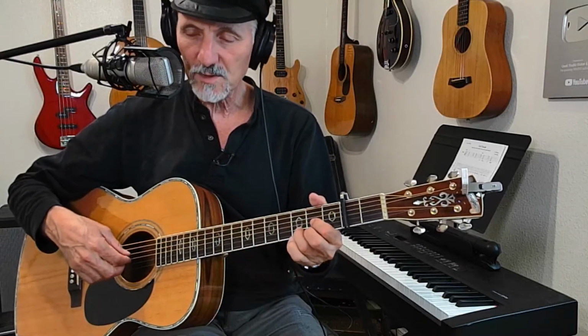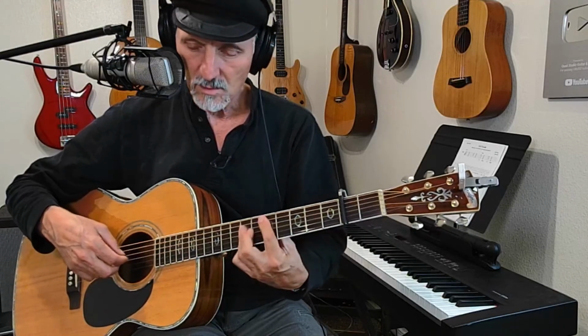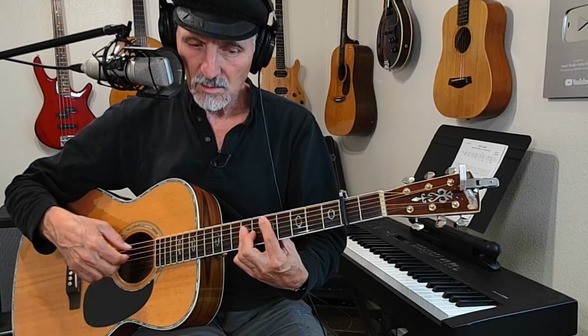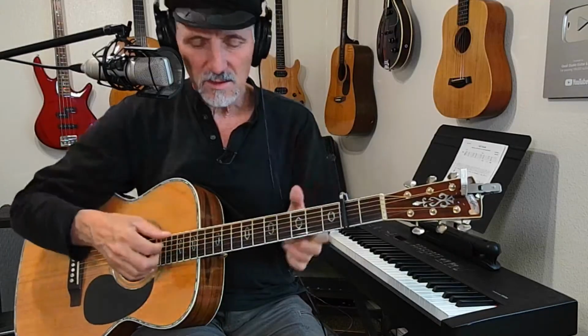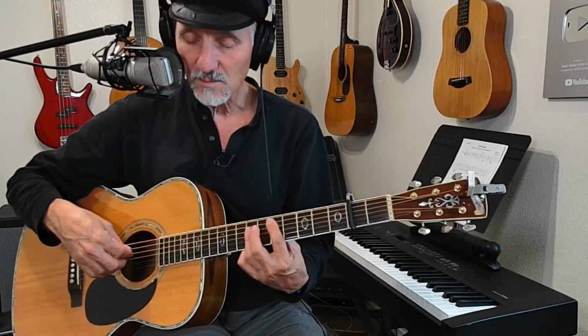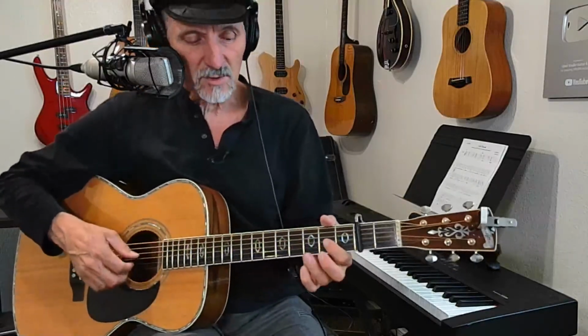I really like the open position chord there. See, it has a different tonality. Timbre is one of the words we can use. You can also call it a timbre. Look it up in the dictionary. You can say timbre or timbre. I kind of like timbre.